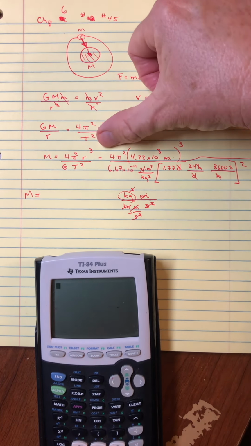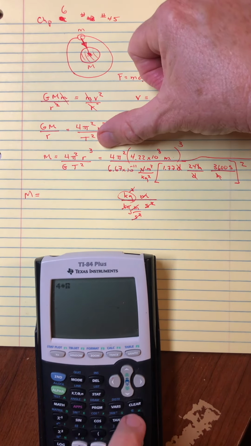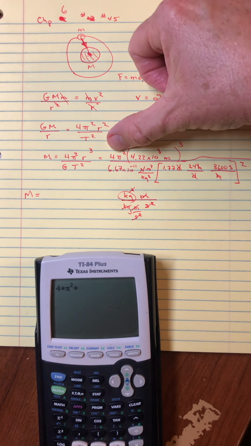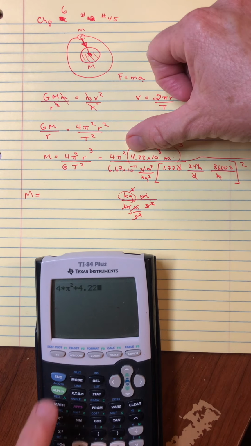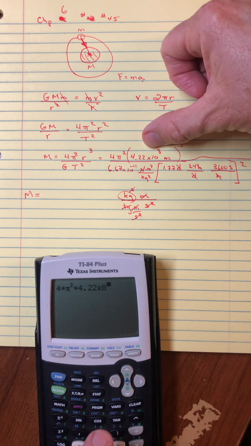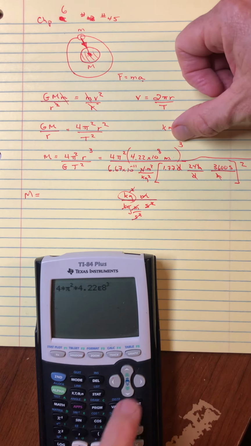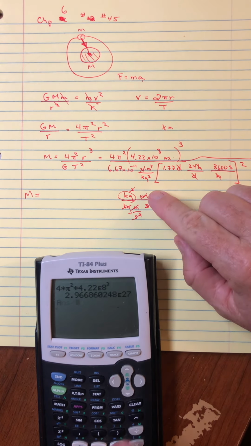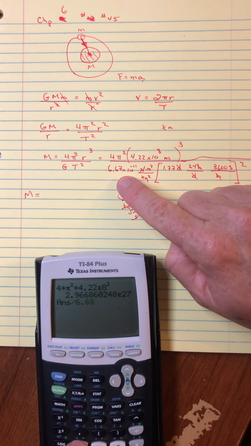Let's put in our numbers. So I've got 4 multiplied by pi squared, multiplied by 4.22 times 10 to the 8th raised to a power of 3. Then that is divided by 6.67 times 10 to the negative 11.